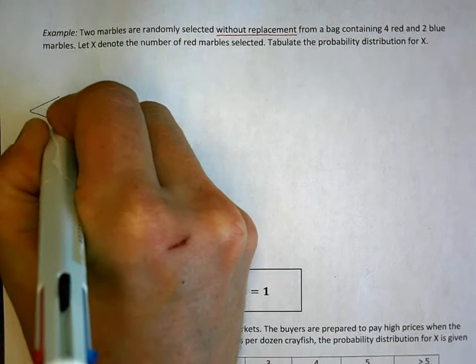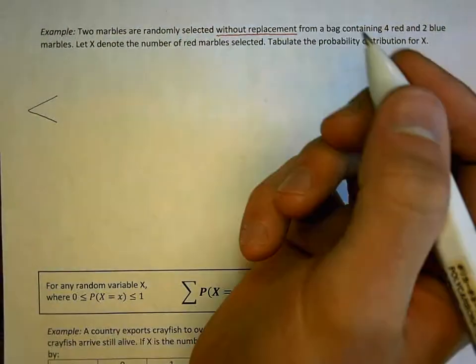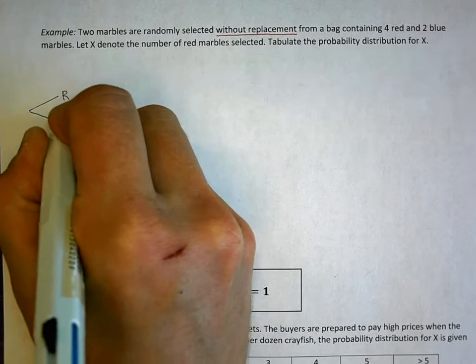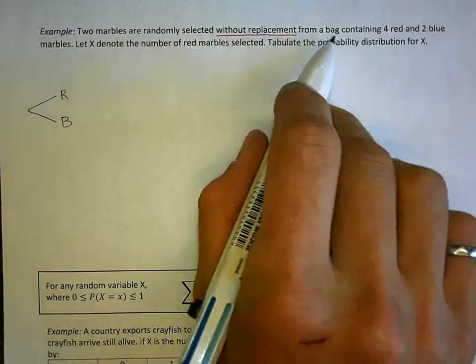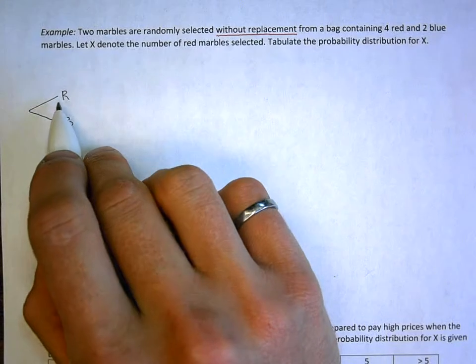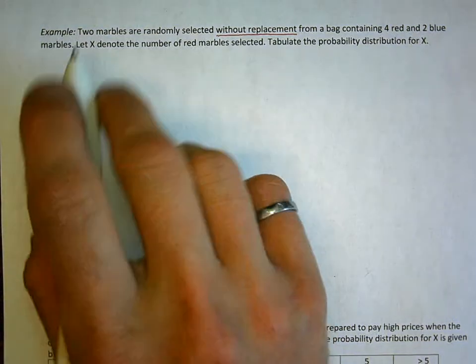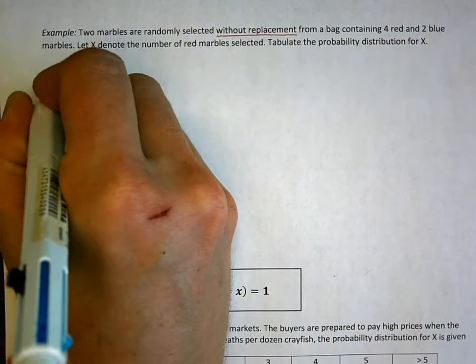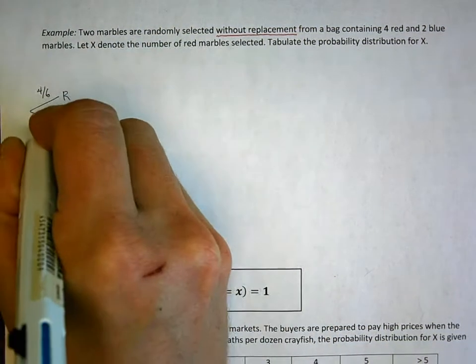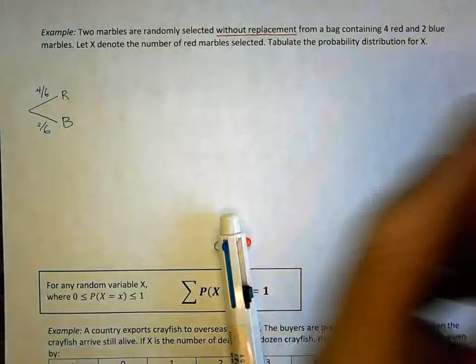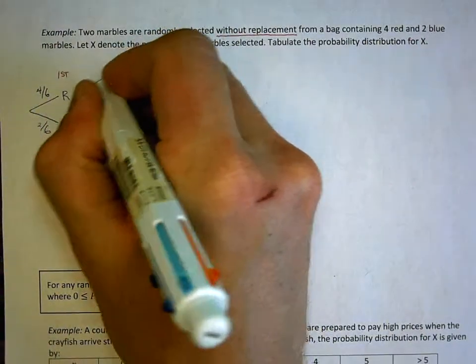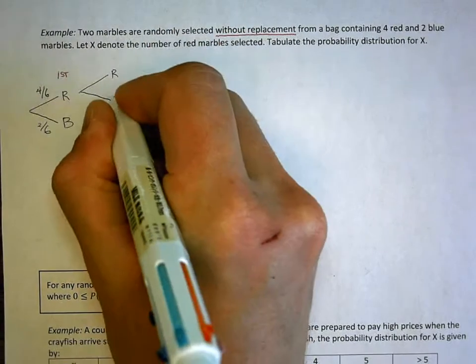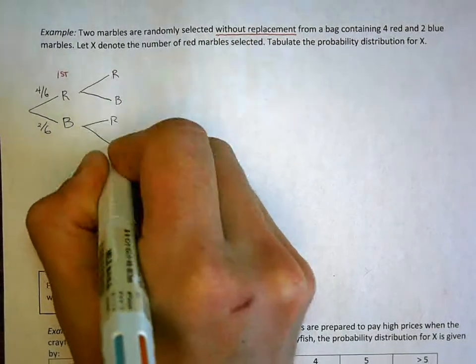First, I'm going to draw the first draw, so I can either get a red or a blue marble. There are 2 colors. Okay, so 4 red, 2 blue. So the chance of getting a red is 4 out of 6. The chance of getting a blue is 2 out of 6. That's the result of my first draw. Now we're going to draw again. I can get either red or blue, red or blue.